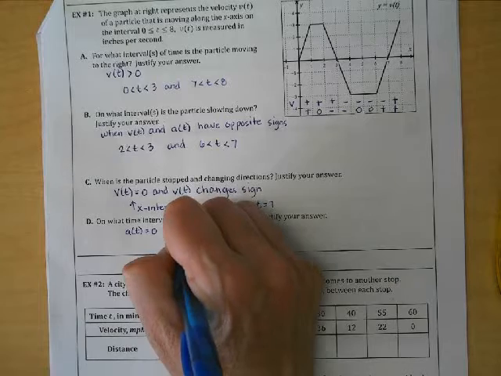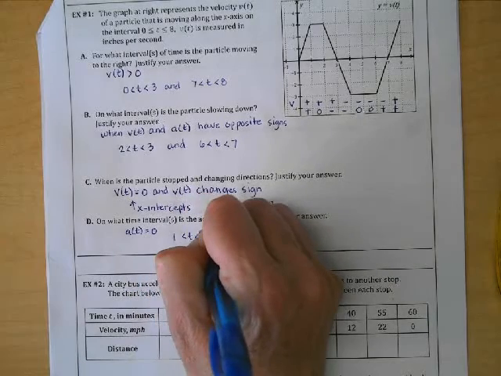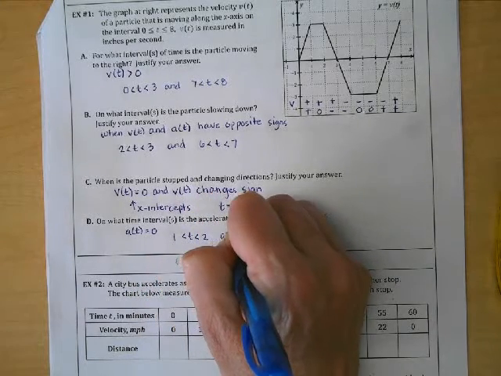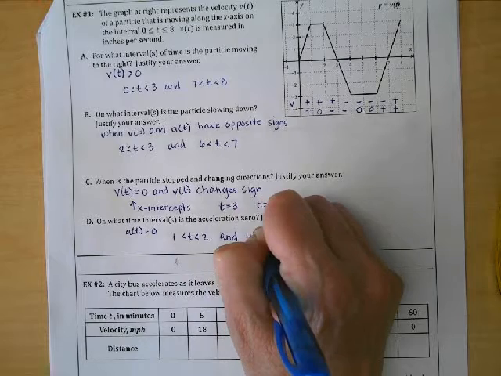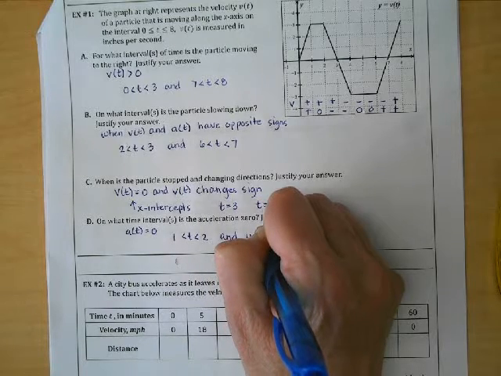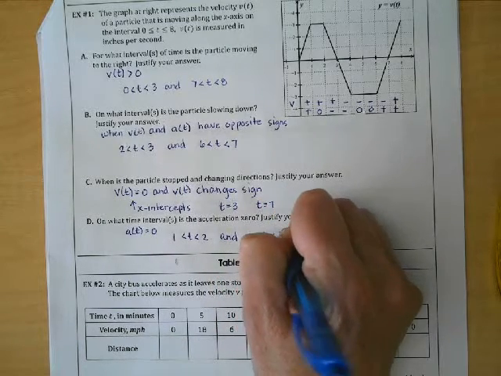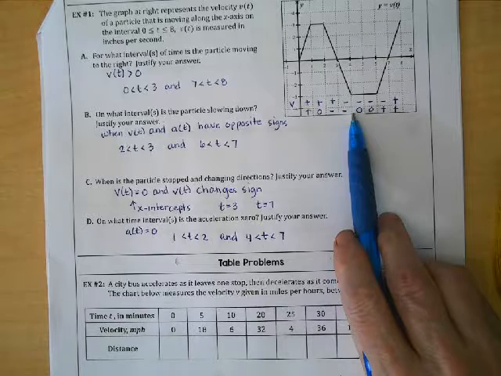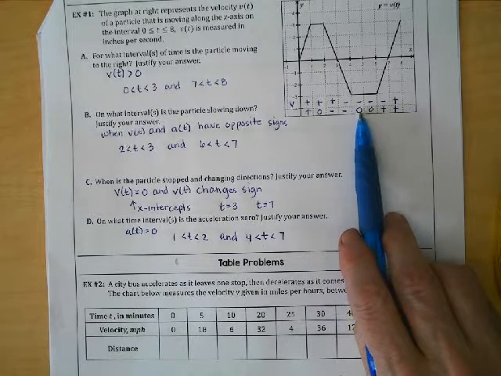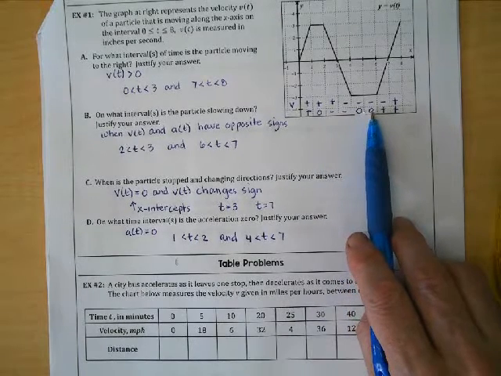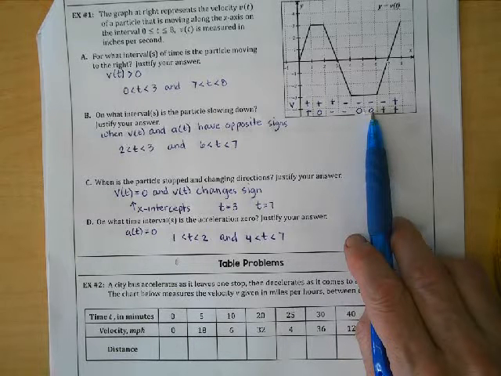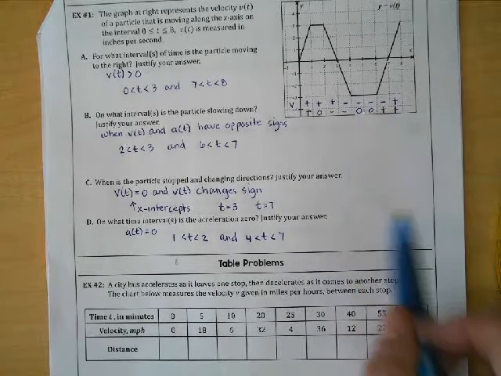So between 1 and 2 and 4 and 7. Right in there. Oops, that doesn't look like 4 and 7. That looks like 4 and 6, right?